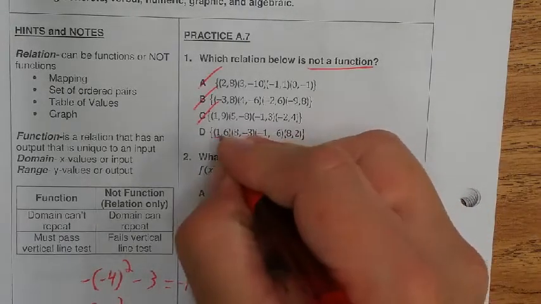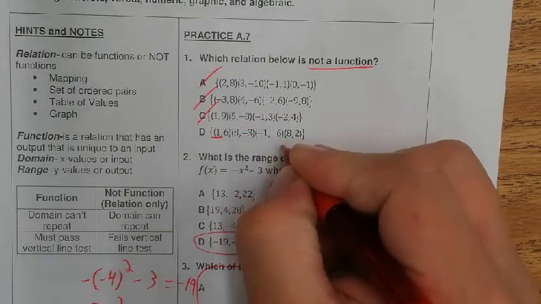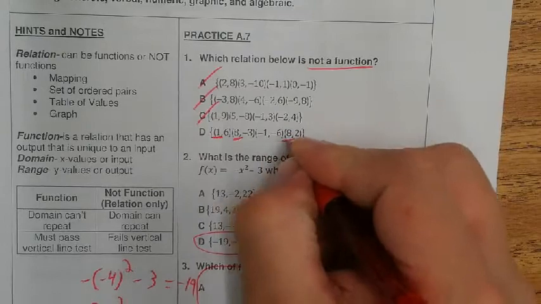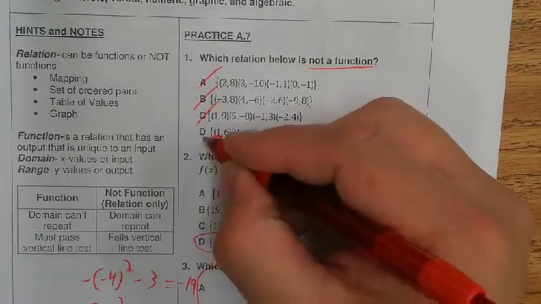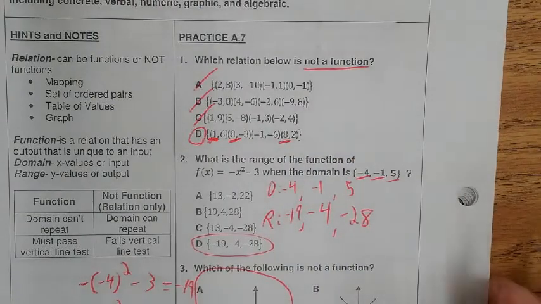And here we have a 1 and a... Oh, no, we have an 8 and an 8. Ignore that. So 8 and an 8, those repeat, so it is not a function.